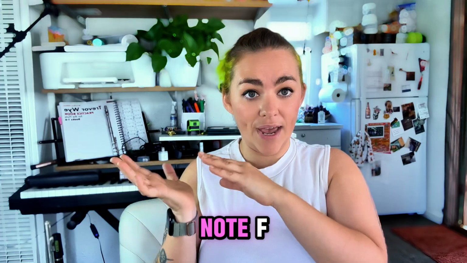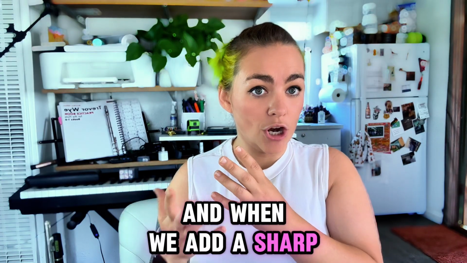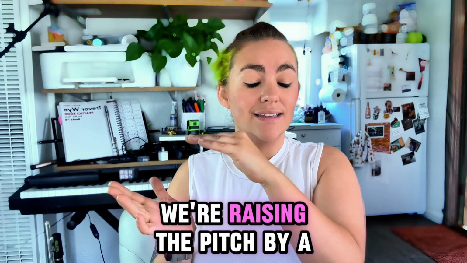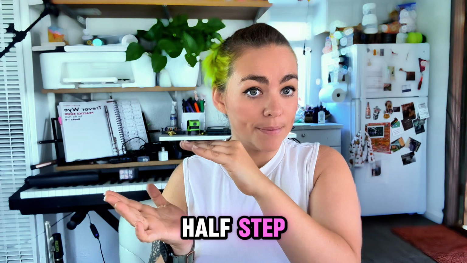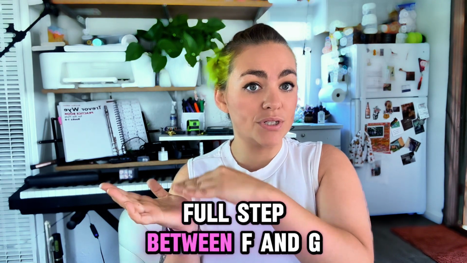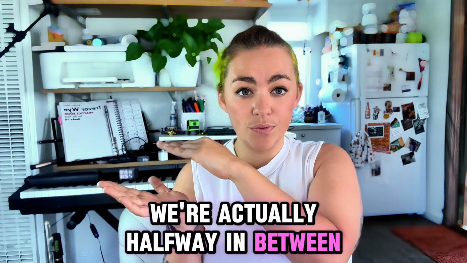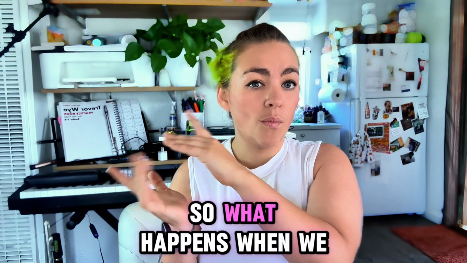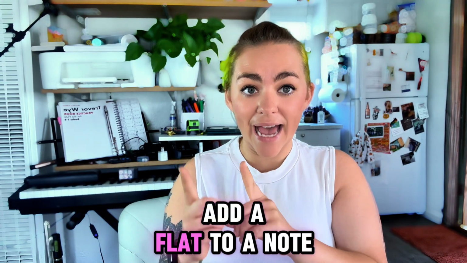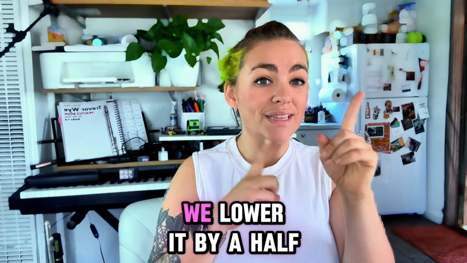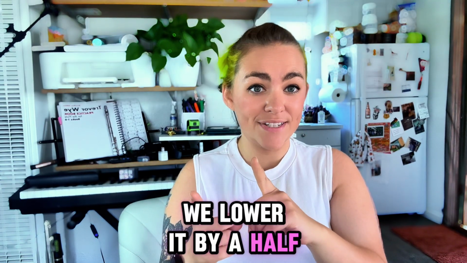If we look at the note F, and when we add a sharp to F, we're raising the pitch by a half step. So if there's only a full step between F and G, we're actually halfway in between. What happens when we add a flat to a note? We lower it by a half step.